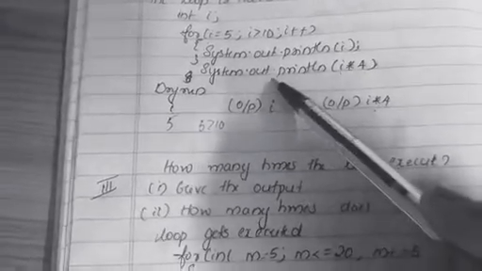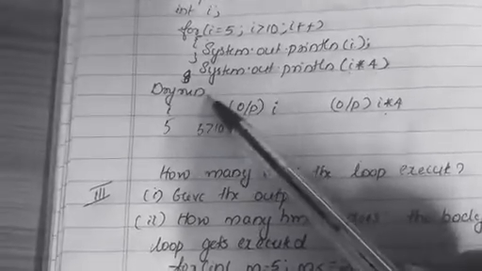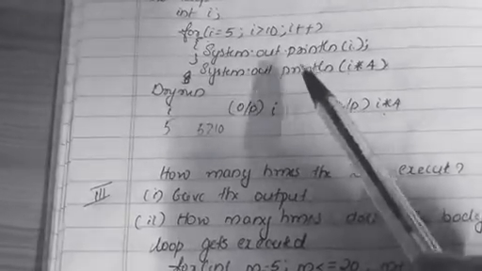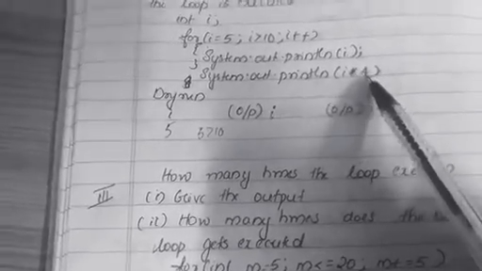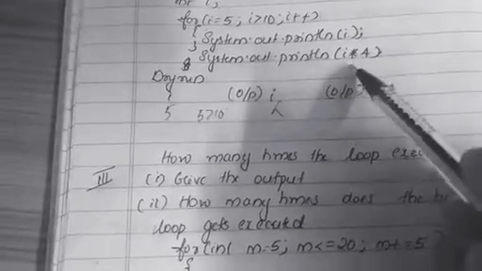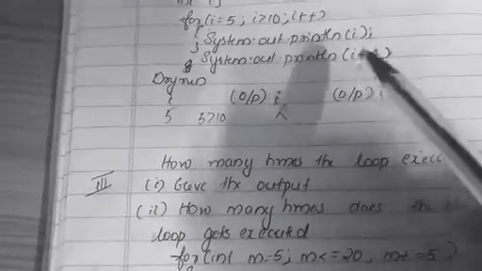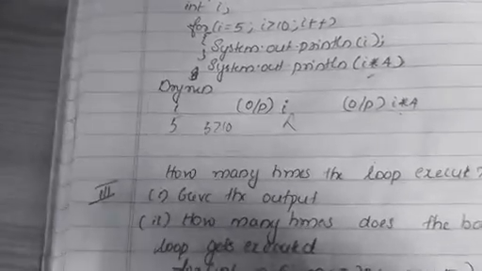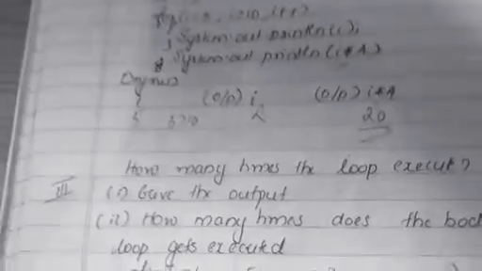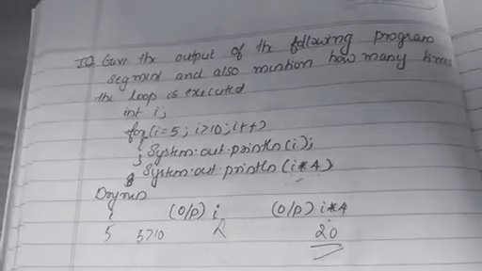So what is outside the for loop? We won't execute the line System.out.println(i) inside the loop. But outside the for loop there is a printing message, that is System.out.println(i * 4). So we will execute this, because it comes outside the for loop. What is the value of i? 5. 5 * 4, 5 into 4, what is it? 20. Output is 20. So for this particular program segment, the loop executes 0 times and the output is 20.